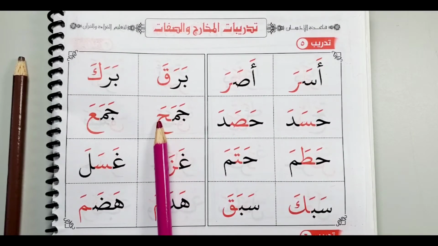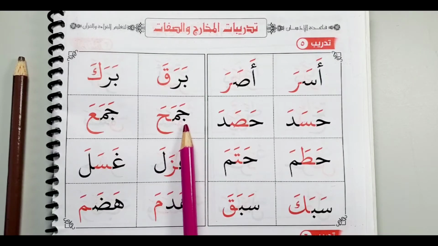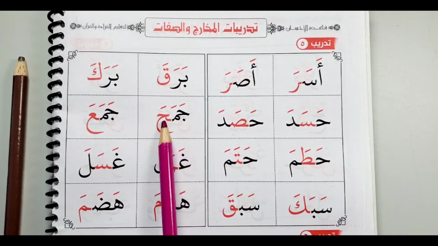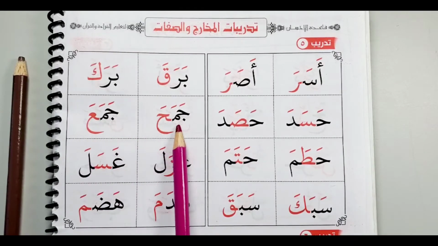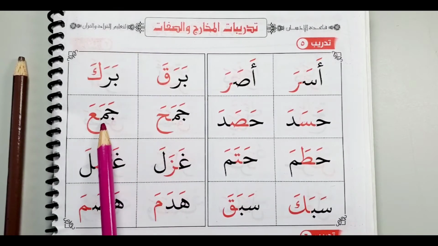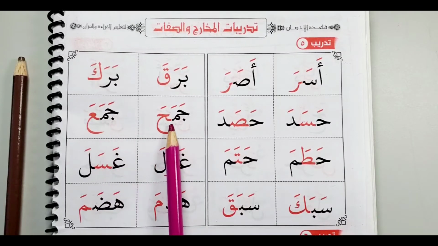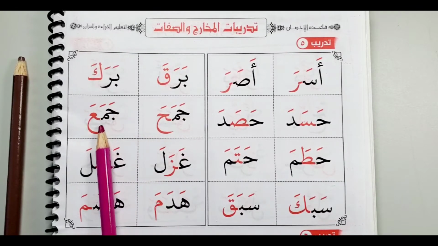جمع. This is mim. جمح جمح and جمع. So we have جمح جمع جمح جمع.